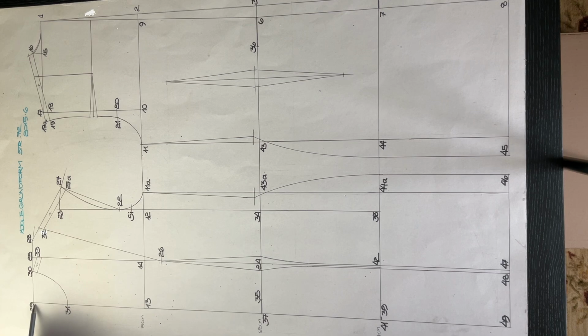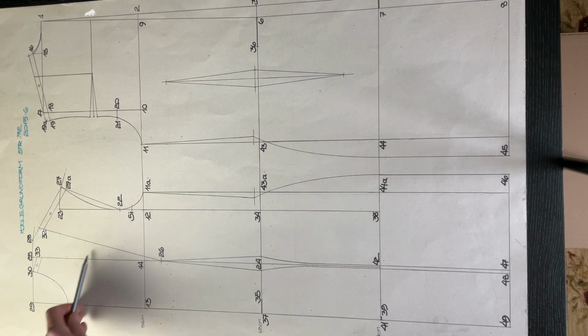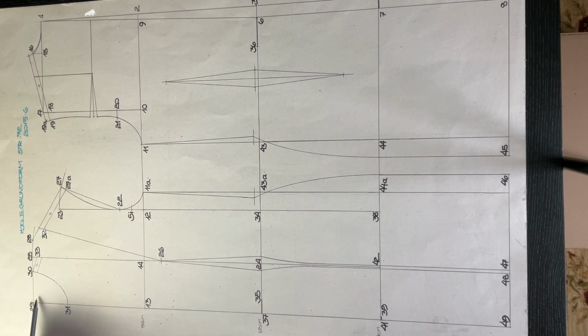From 29 towards 12, mark the measurement for the width of the neck here. By connecting these 3 points with the curved ruler, you can now draw the front neckline.